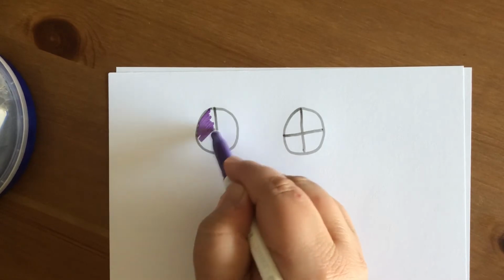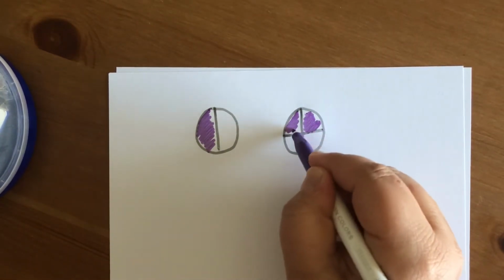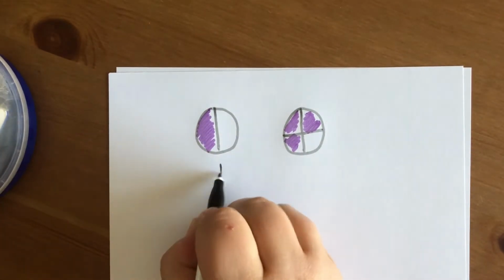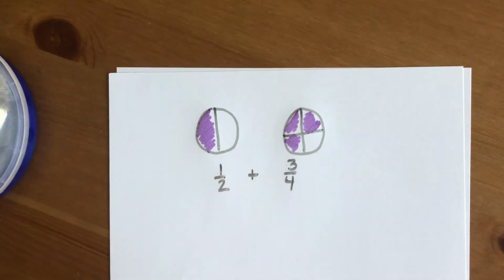So if we had one circle where it was broken up into halves, and we had 1/2 shaded in, and we wanted to know how much we had if we had a second circle with 3/4 shaded in. And halves and fourths are not the same size things. We need to make them the same size so that we're adding the same type of thing.